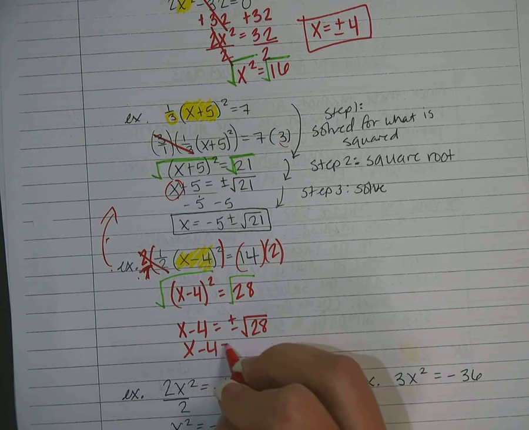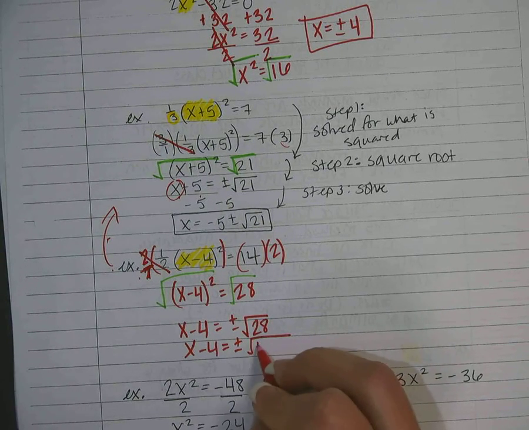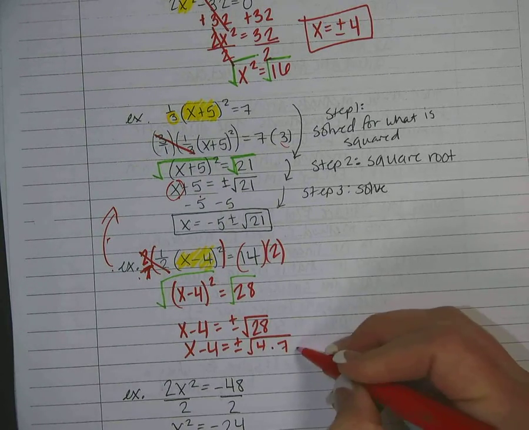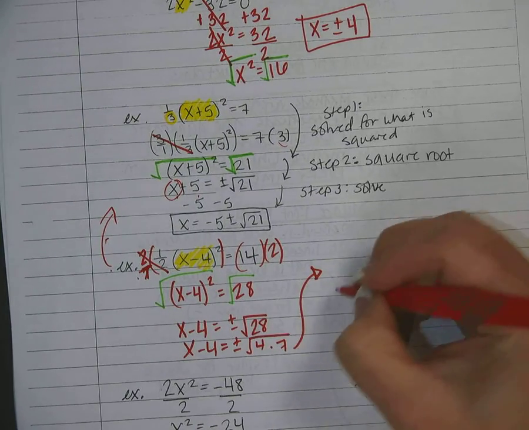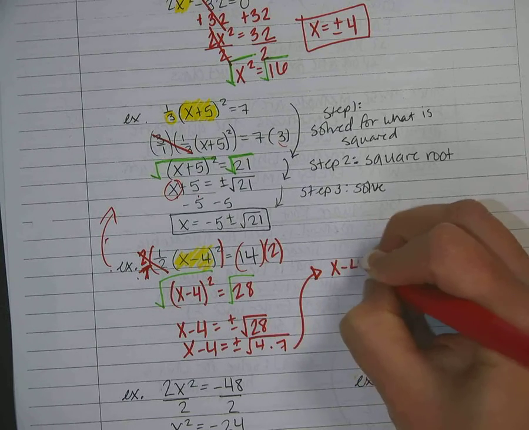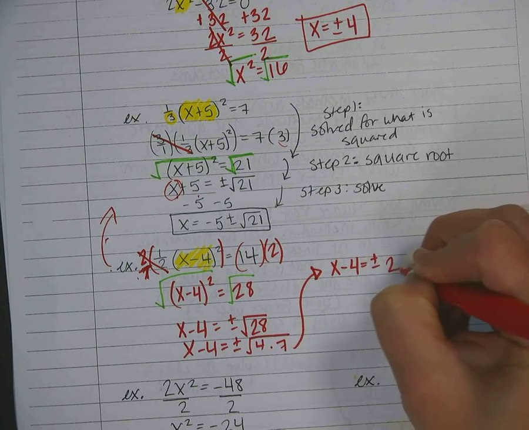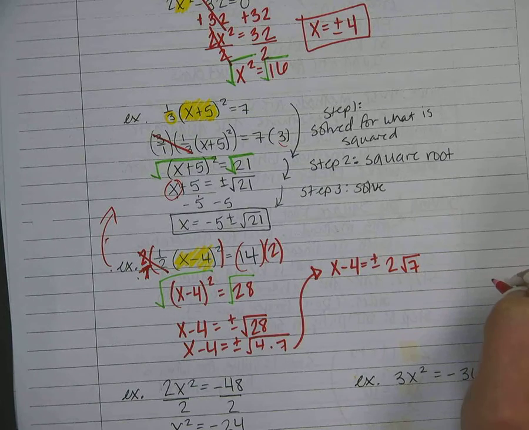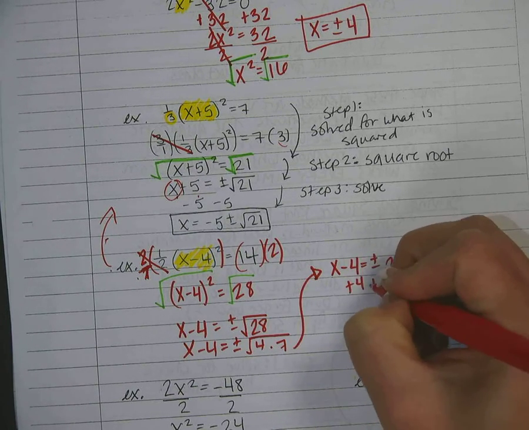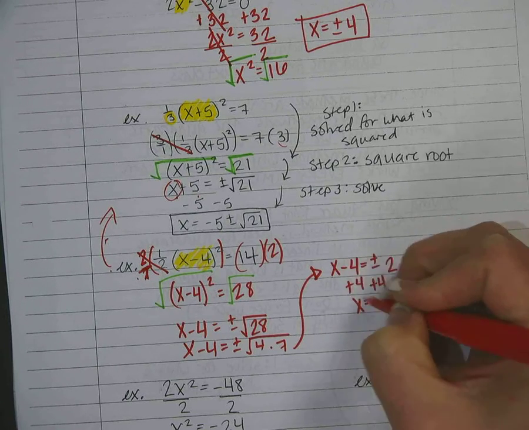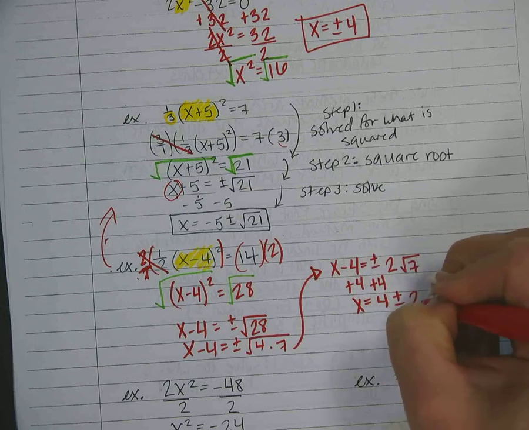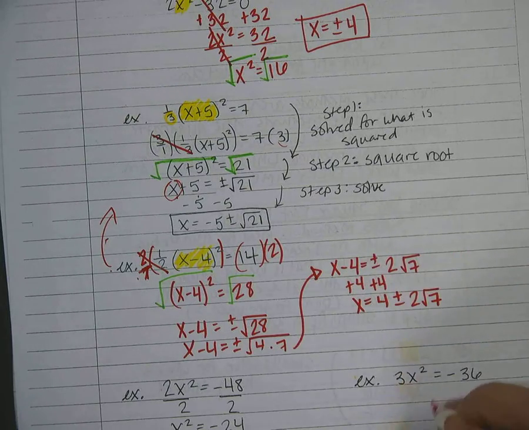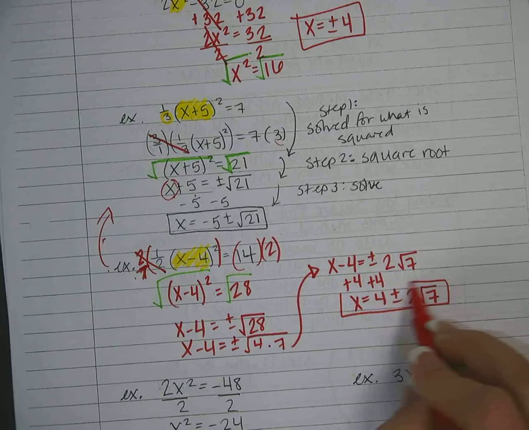x minus 4 equals plus or minus the square root of 4 times 7. Okay, so now I'm going to rewrite it. It's plus or minus 2 square roots of 7. Add 4. Don't forget that plus or minus, remember. x equals 4 plus or minus 2 square roots of 7. And I'm done.